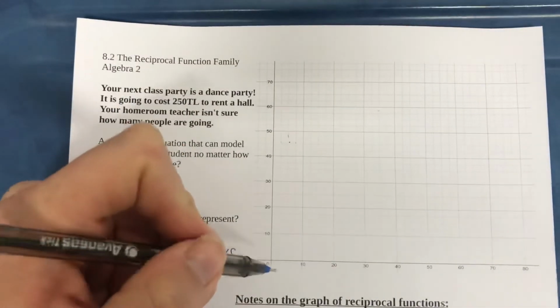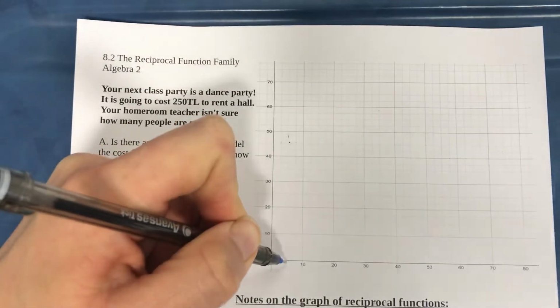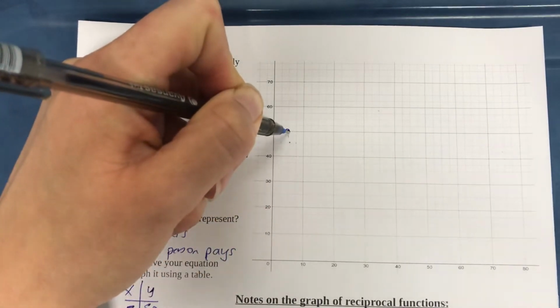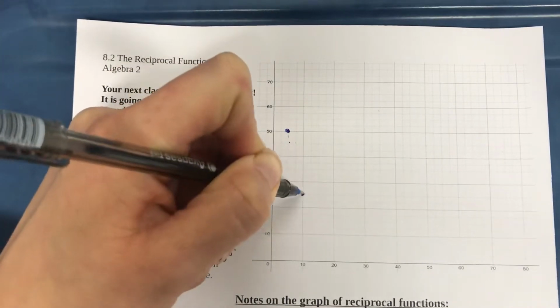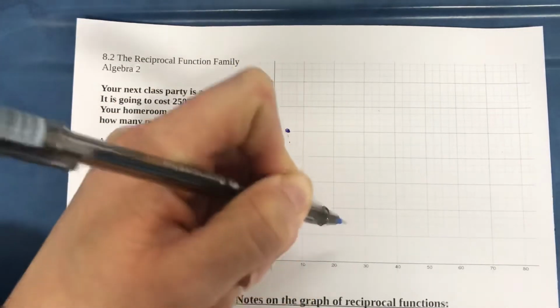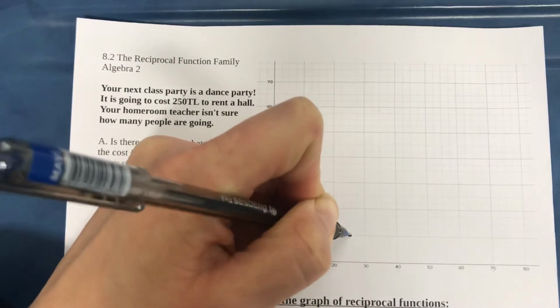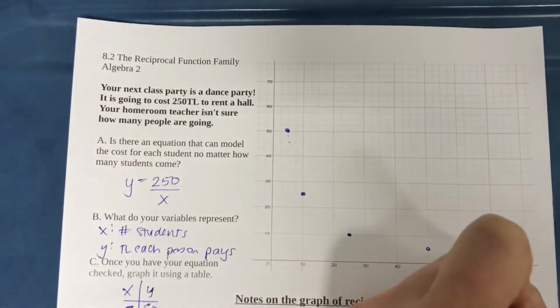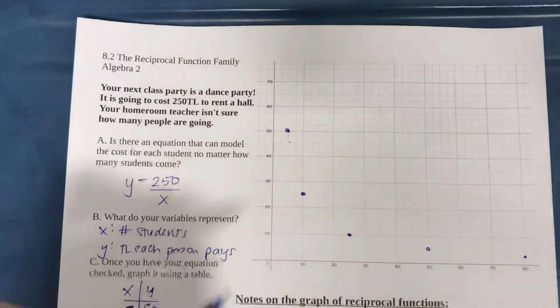Well, halfway is going to be 5. So if I go in between 0 and 10, that would be 5, 50. Then we have 10, 25, 25, 10, 50, 5, and 80, 3.125.